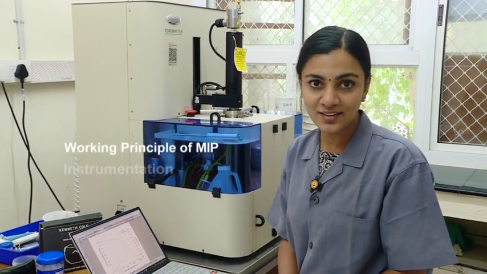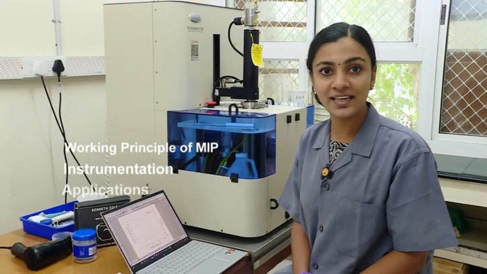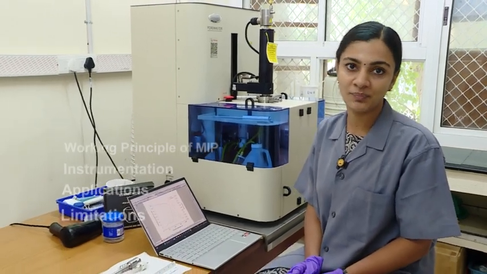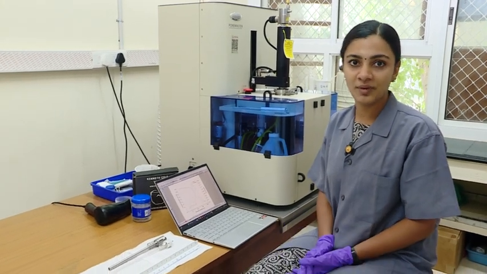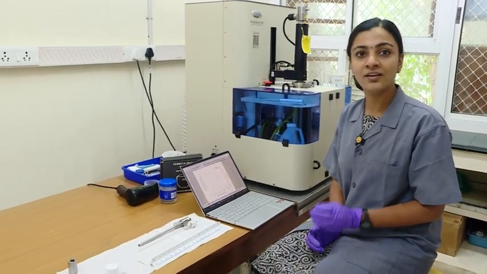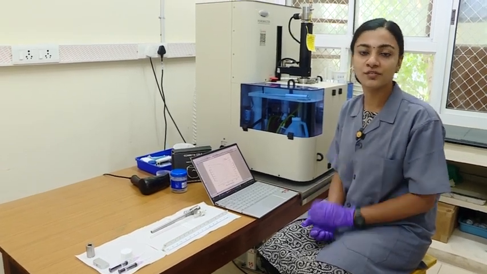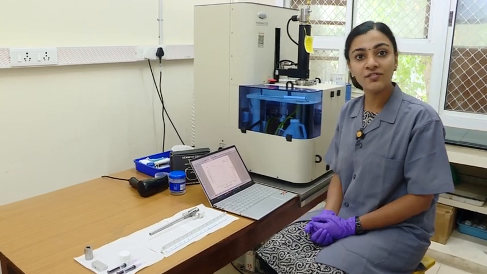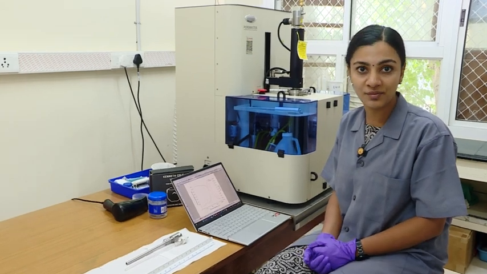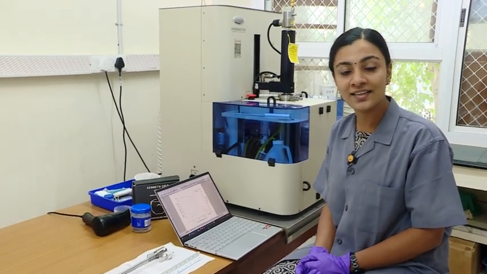So today in this video, I'll be explaining the working principle of MIP, the instrumentation, the major applications and the limitations of MIP. So here in this equipment, a non-wetting fluid, that is mercury, is intruded into the pores of the material. So hence, we can find out the pore size distribution and porosity of the material we are analyzing, and hence we will get an idea about the durability of the material.